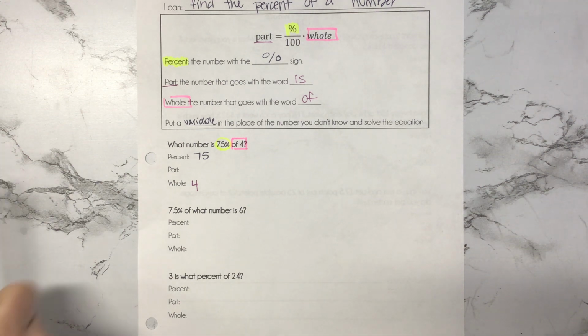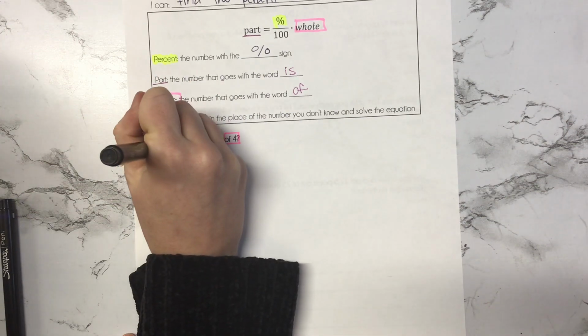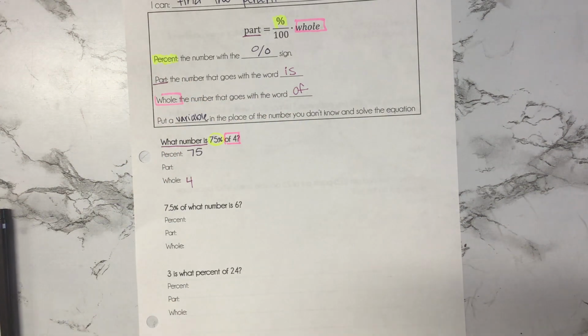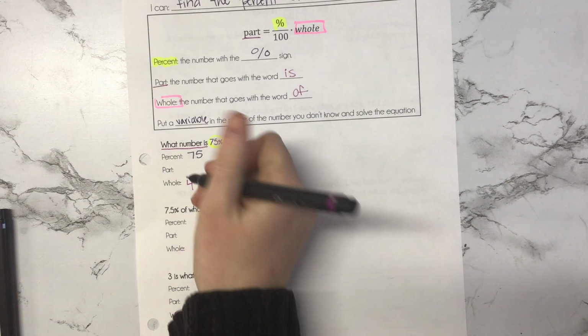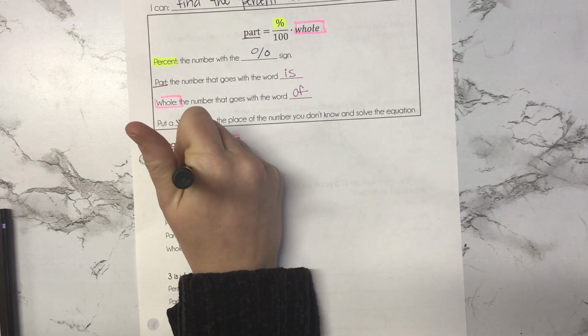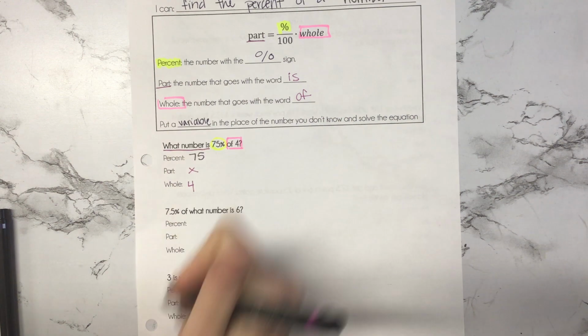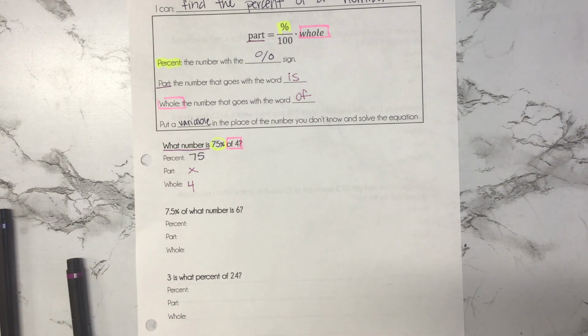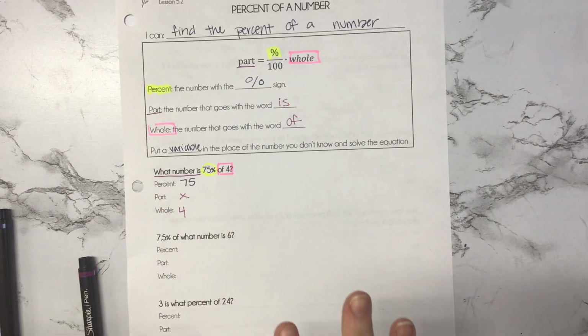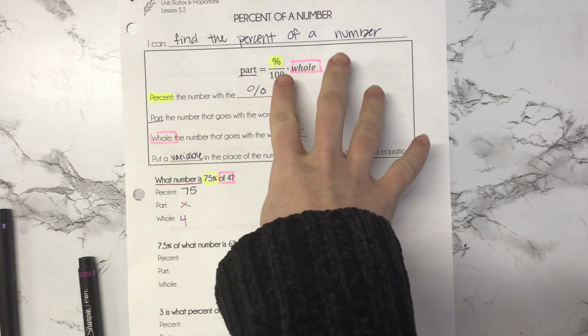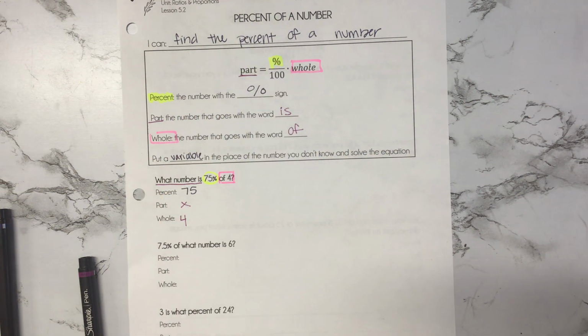Okay, and that means that the part is the thing we don't know. What number is? What is? I don't know, so I'm going to put a variable there. We'll use x. Okay, so I just sorted my pieces. Now I'm going to plug those into my equation.